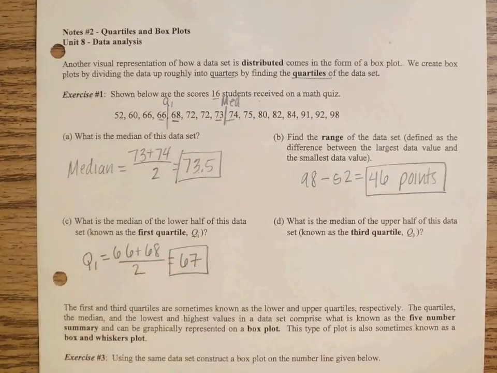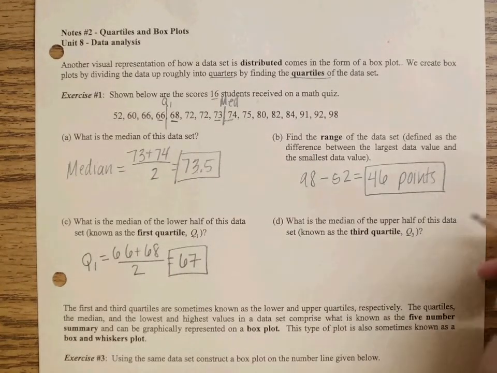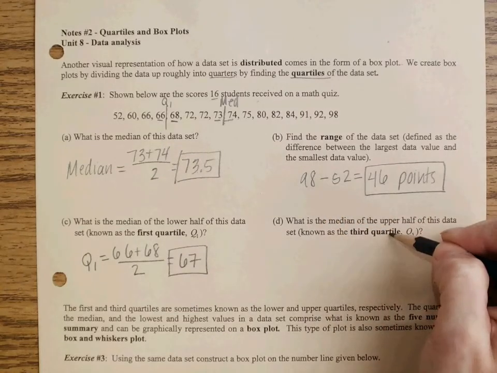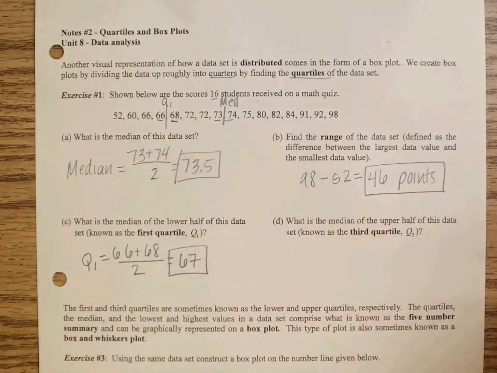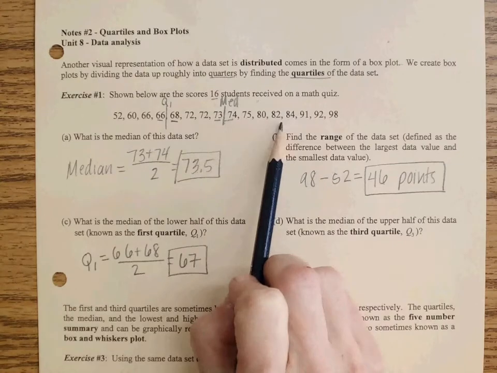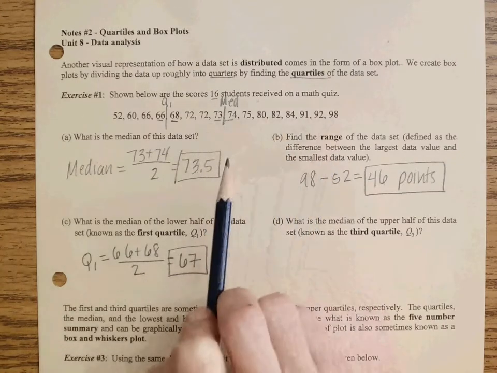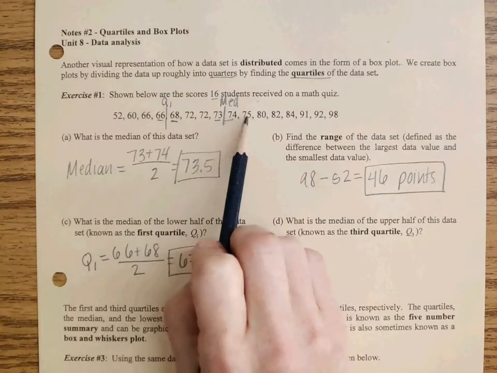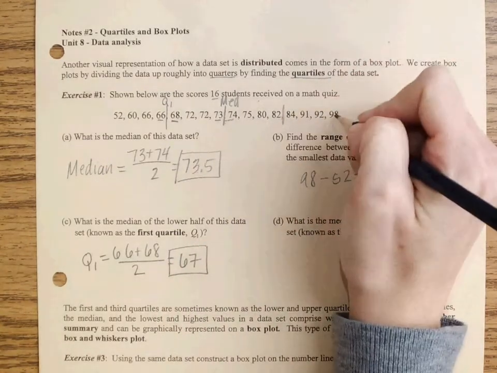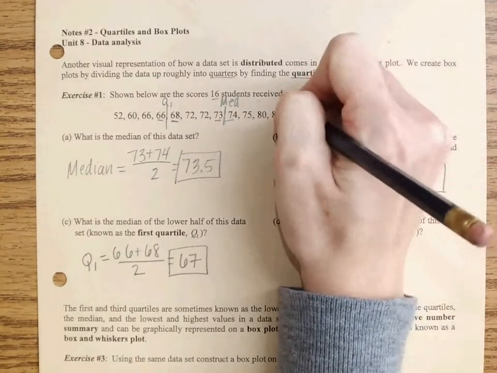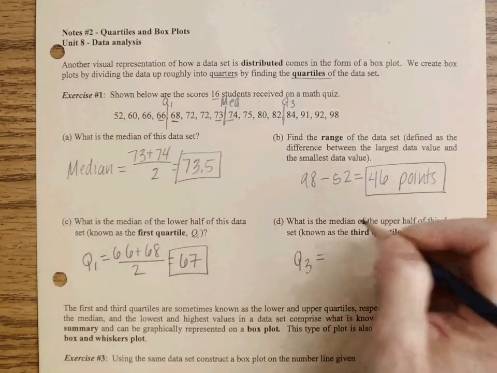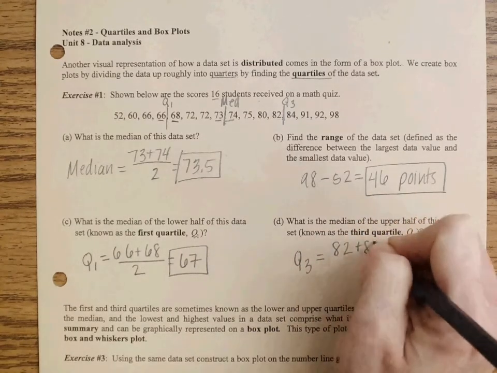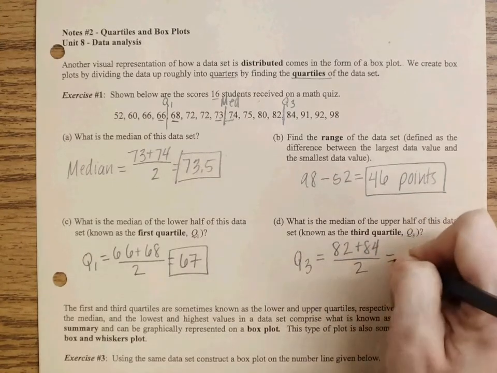Now these are your notes, so you do need to make sure that you write everything down. Part D says, what is the median of the upper half of this data set, also known as the third quartile, also known as your upper quartile. So again, we're going to divide this data into fourths. The last fourth that we need is halfway in between the middle and the last number. Again, we have 8. I'm going to count over 1, 2, 3, 4. And I know I have 1, 2, 3, 4 in the other direction. So this is the halfway point. For Q3, since I have an even set of numbers, I'm going to take my middle two numbers, 82 and 84, divide by 2, and I get 83.